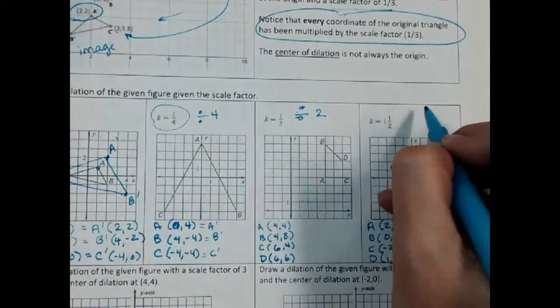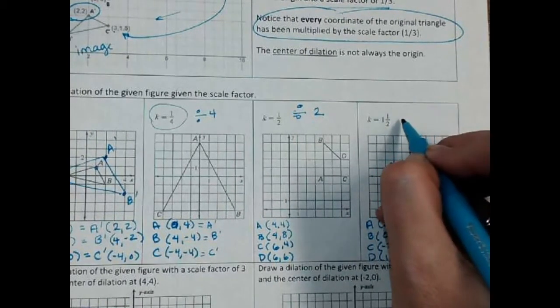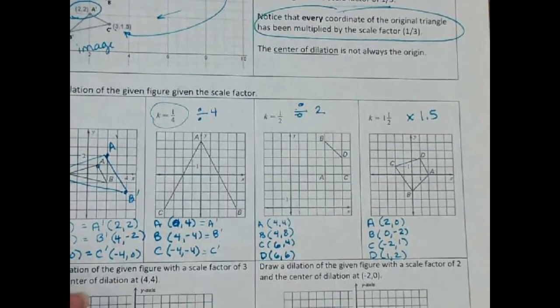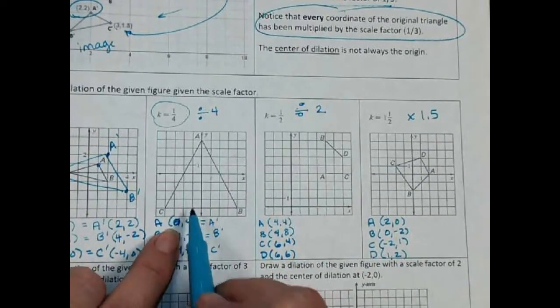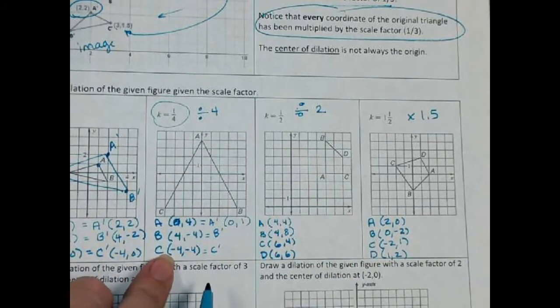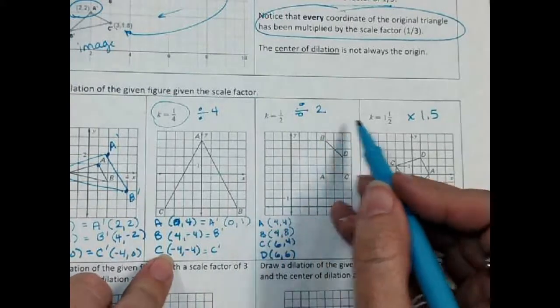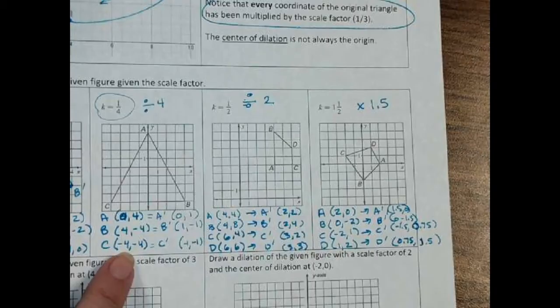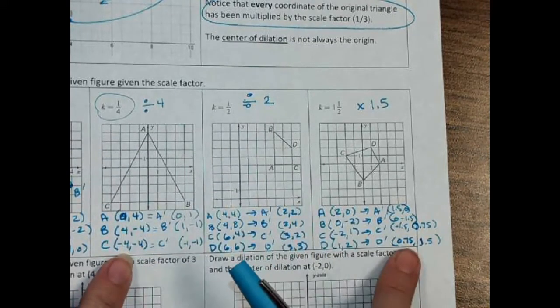This is the same thing as multiplying times 1.5 on each one of them. So now I'm going to go through and just do that. This is 0, 4, so if I divide by 4, that's 0 and 1. And I'm going to do it on each one of these. I'm going to divide these by 2, and I'm going to multiply each one of these by 1.5. Pause your video and do that on yours. Okay, so I paused the video, and I went through and did all these calculations. I took each one of these numbers, divided by 4, then wrote them down. Took each one of these numbers, divided by 2, wrote them down. Took each one of these numbers, multiplied by 1.5, and wrote them down.